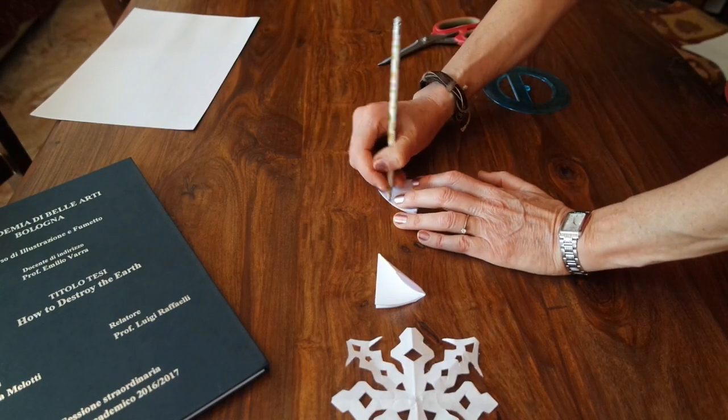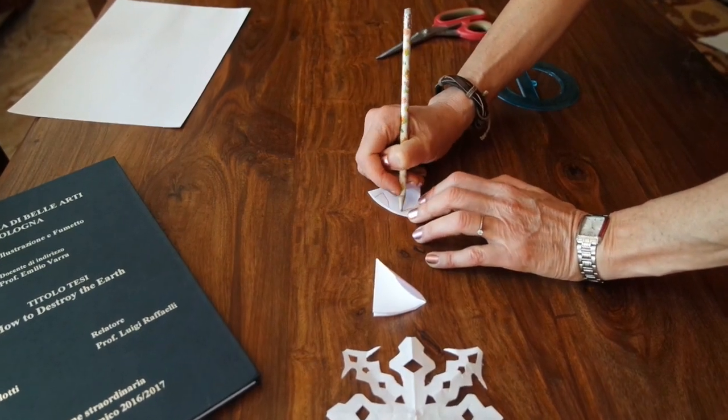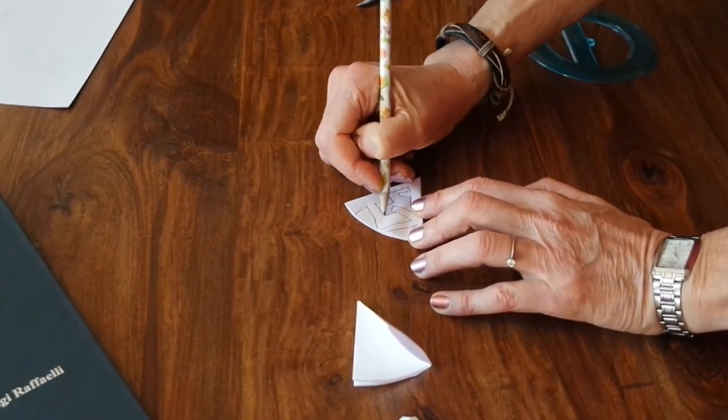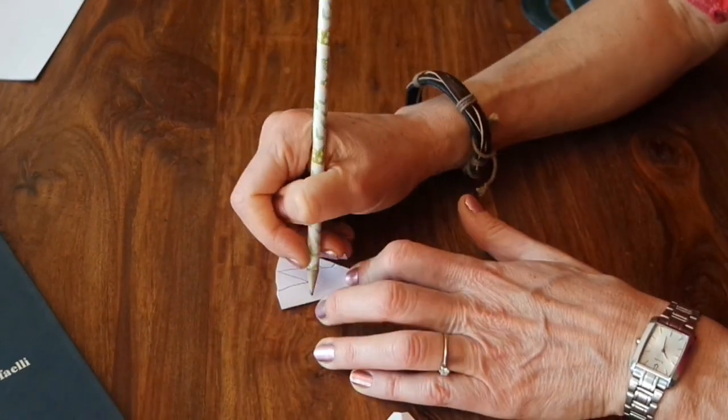Now your paper circle is like a pizza slice. With your pencil, draw some shapes. With your scissors, cut out the shapes.